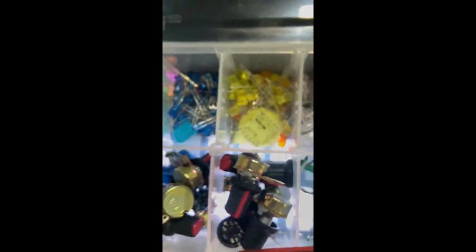LEDs come in many shapes and colors. I've got a lot of different ones in here. I'm going to go with the red ones because the blue ones really blow up on video and are a pain in the butt to see. So let's go with the red ones.